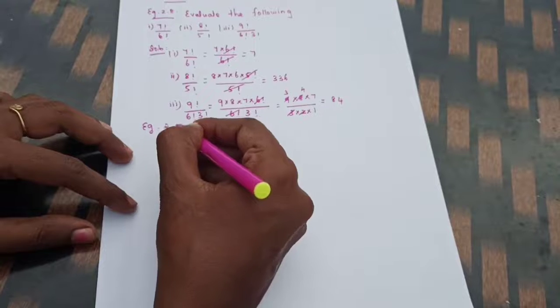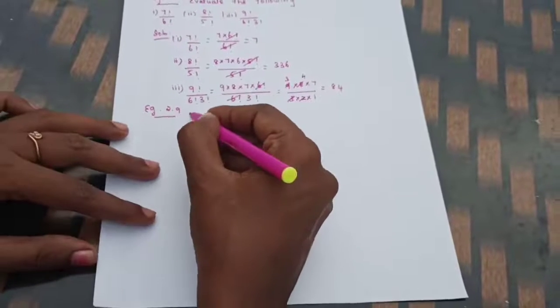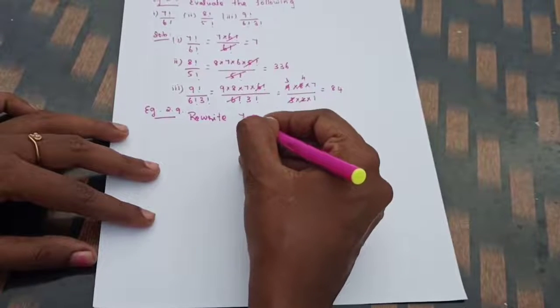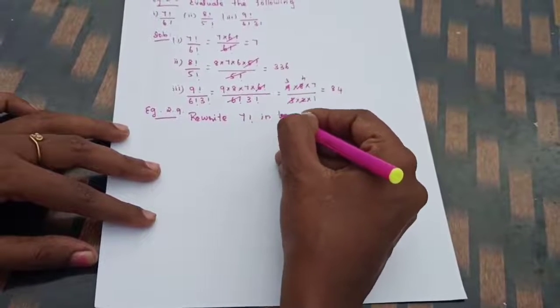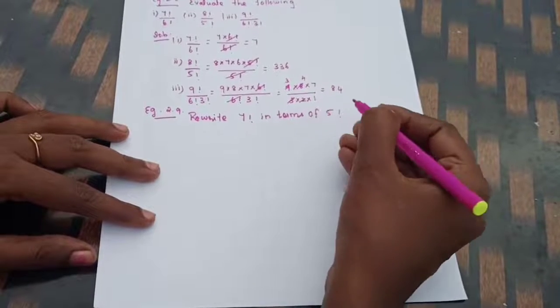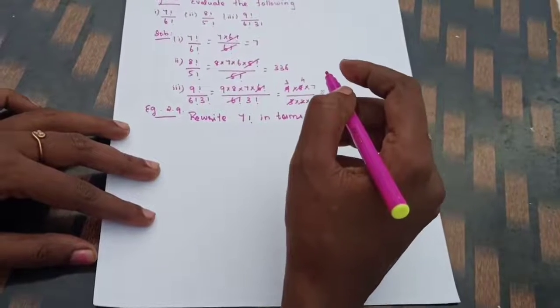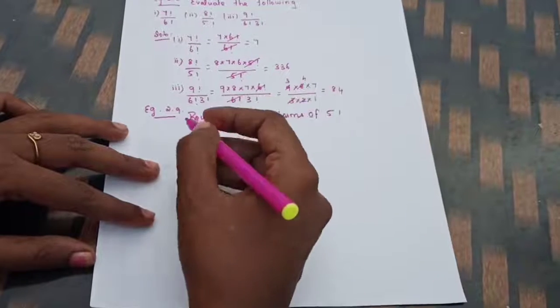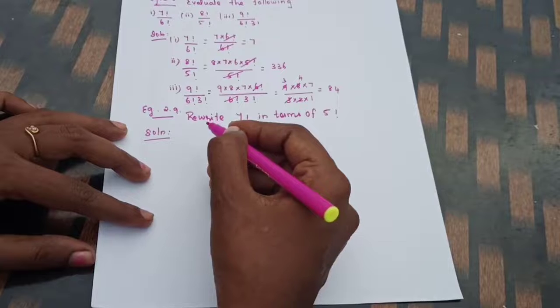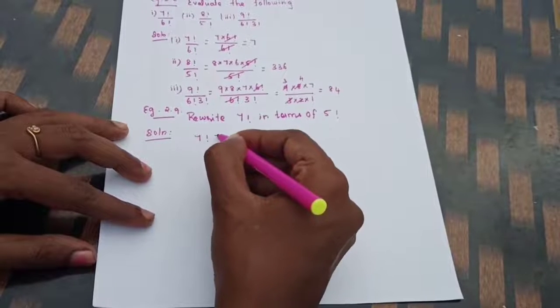Next, example 2.9. Question is, rewrite 7 factorial in terms of 5 factorial. Rewrite 7 factorial in terms of 5 factorial. How will you rewrite? I said, is it right? 5 factorial, how will you rewrite? So 7 factorial, how will you write?